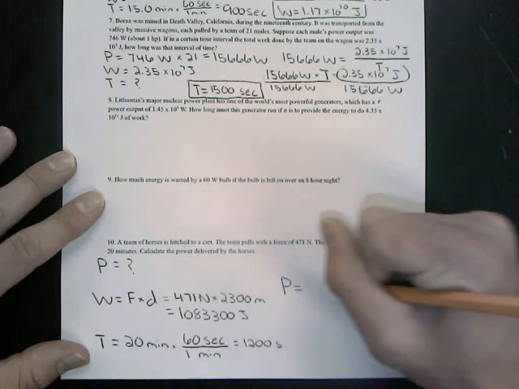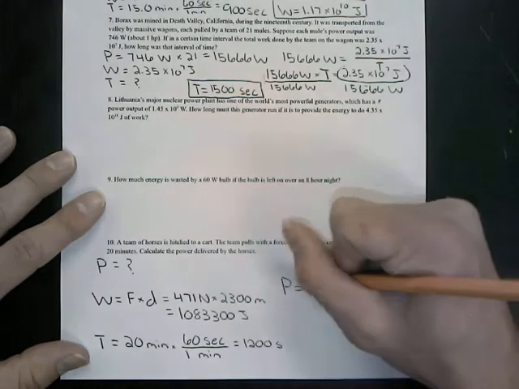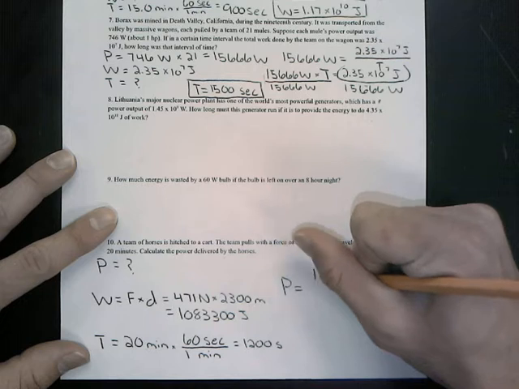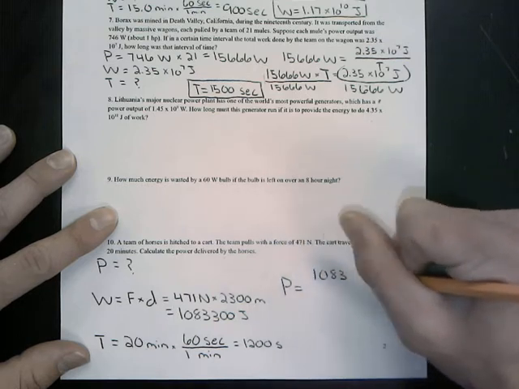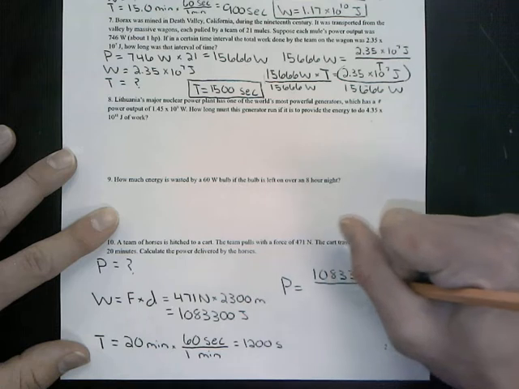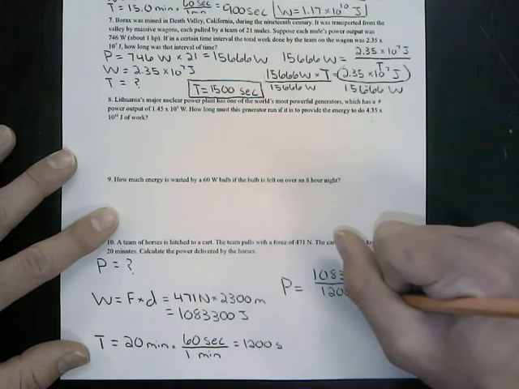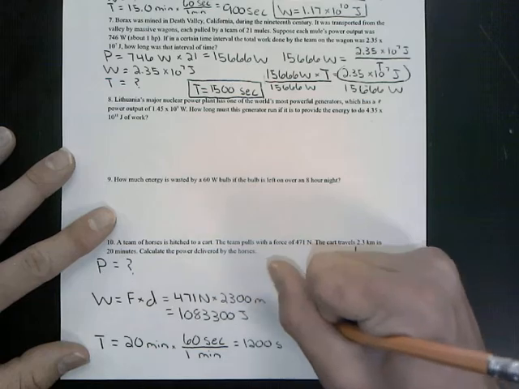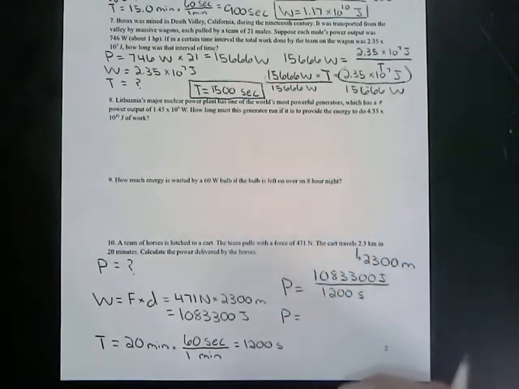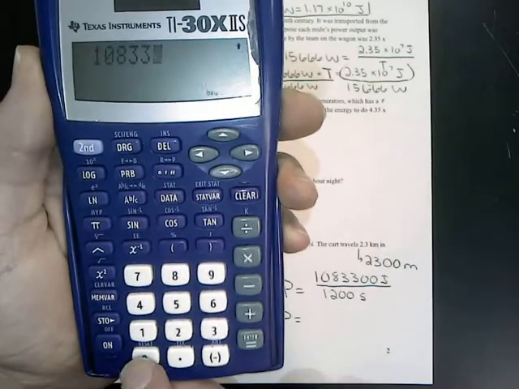Okay, so now we have all our values needed to find our power. So our power here is going to be our work in joules, 1,083,300 joules, all divided by 1,200 seconds. Okay, now I'm just going to plug that into my calculator, and we will see our power output in watts for our problem here.